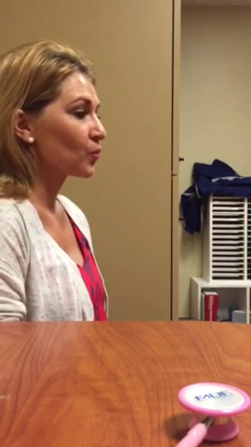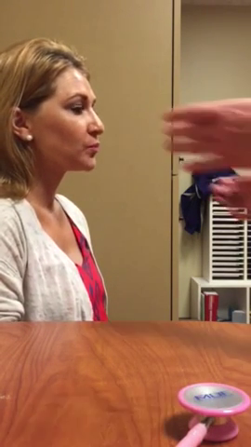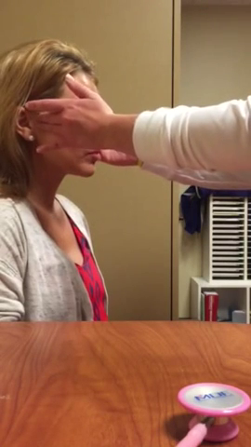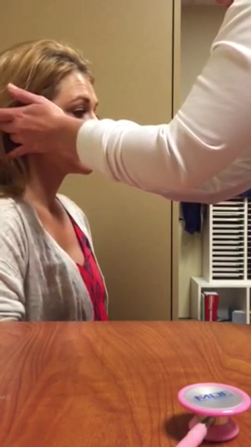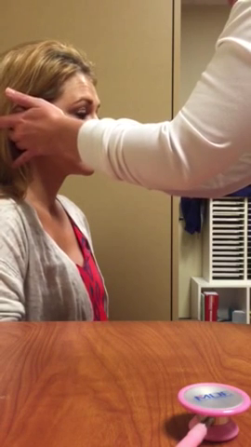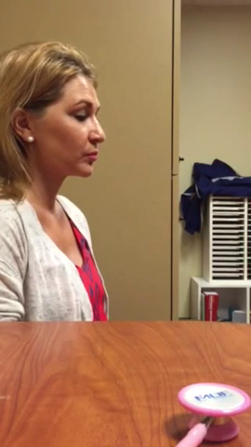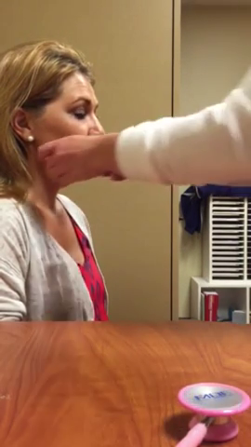And now I'm going to palpate her lymph nodes. And this is the preauricular, which is in front of her ear. The posterior auricular, which is superficial to the mastoid process. Her occipital, which is at the base of her skull.